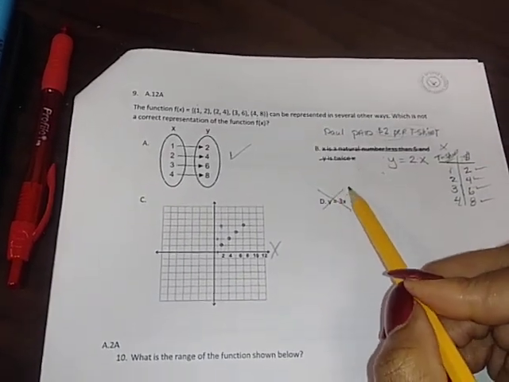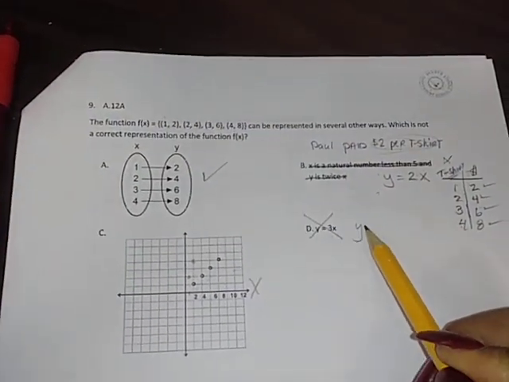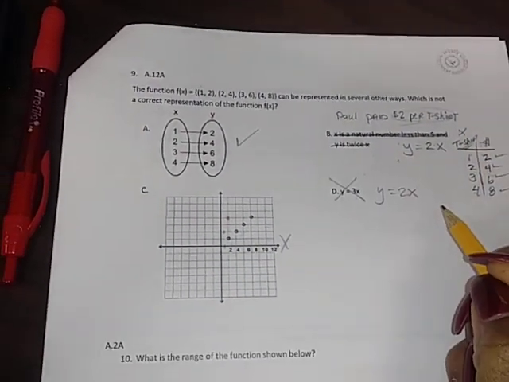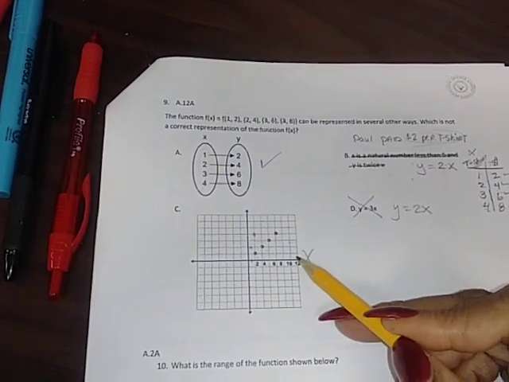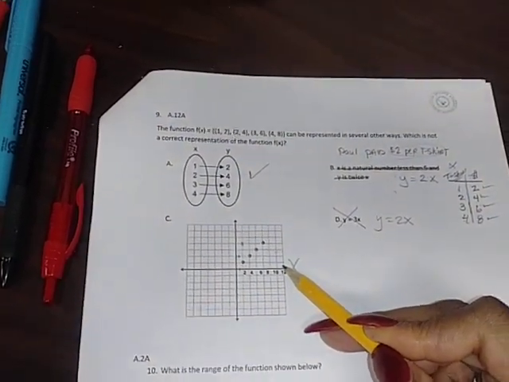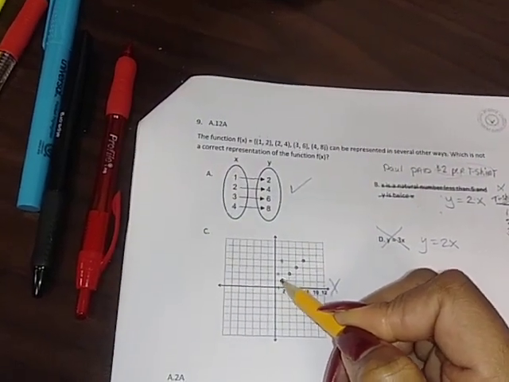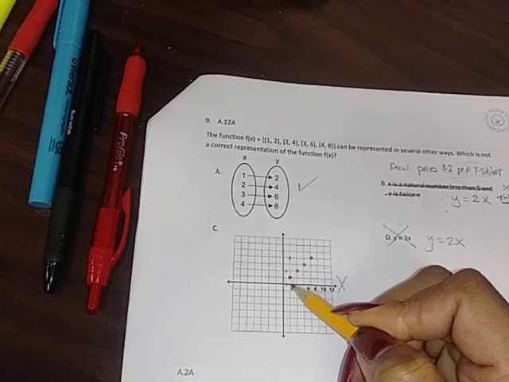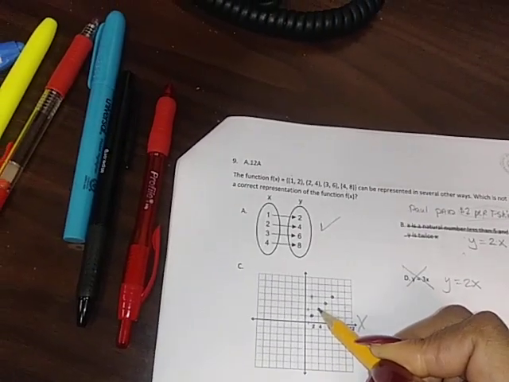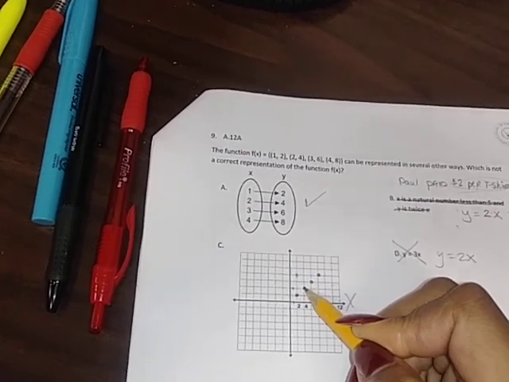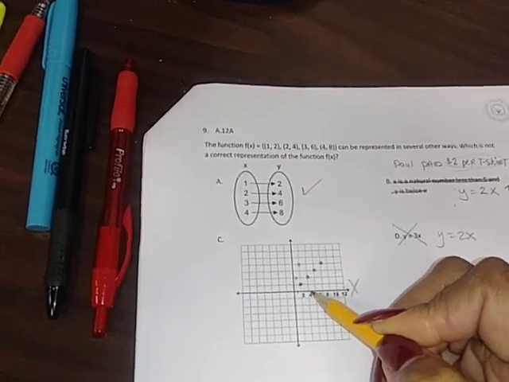which means for this problem you have 2 wrong answers. So if D had been changed to be y equals 2x, then yeah, it would have been correct. And then the answer to this problem would be C. Because what did they do? This is 2, one that's been graphed. 4, 2 that's graphed. And it's supposed to be 1, 2.